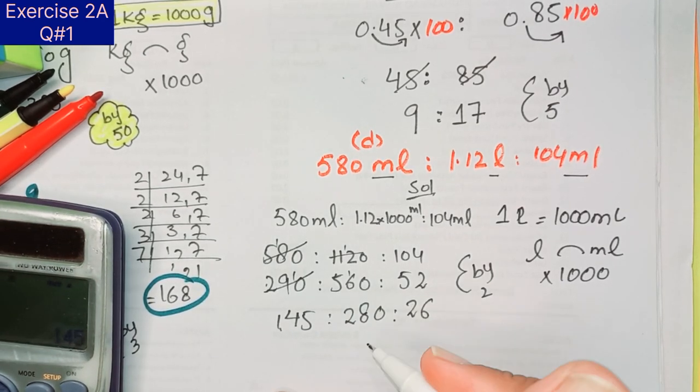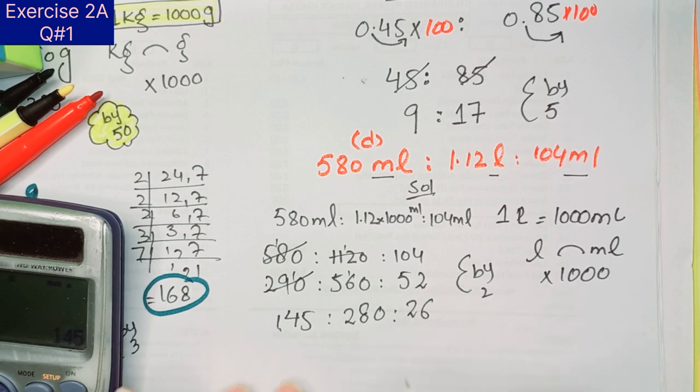So now it's the simplified form of the given ratio.